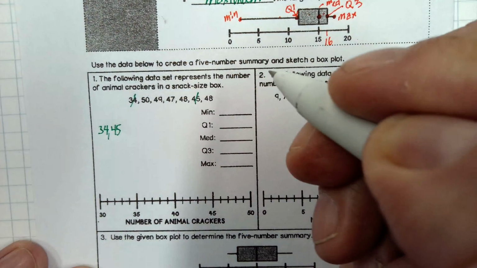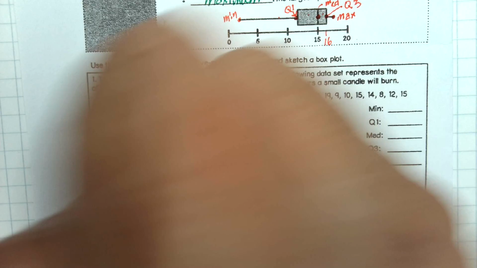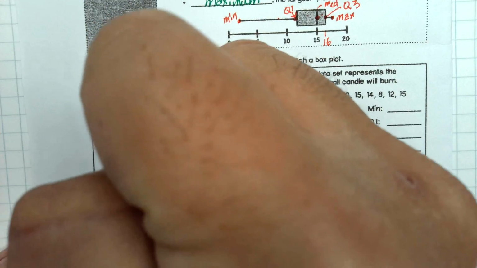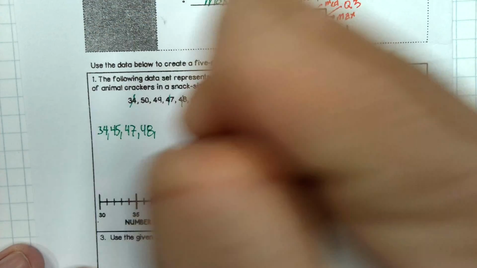Do we have a 46? No, we have a 47 though. Is that our next number, 47? We have a 48. Then we have 49.